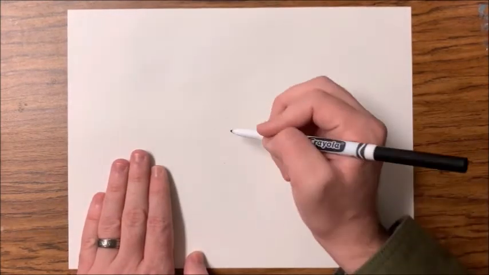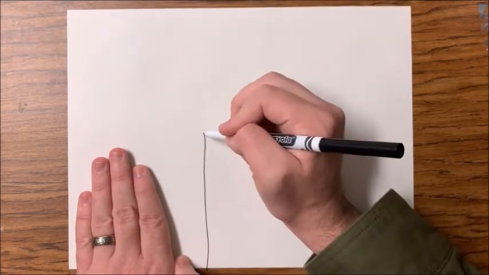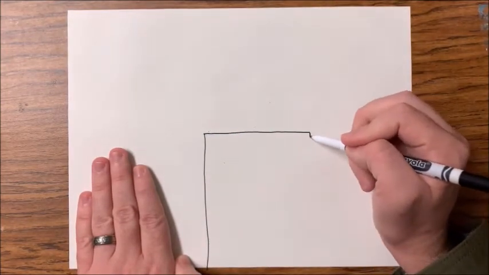I'm going to be drawing with a marker just so you can see it better, but remember you guys can draw with your pencil, and then if you want to go back over it later with a marker, you can. So we're going to start with just a house, and that'll just be a big square or rectangle to start with.